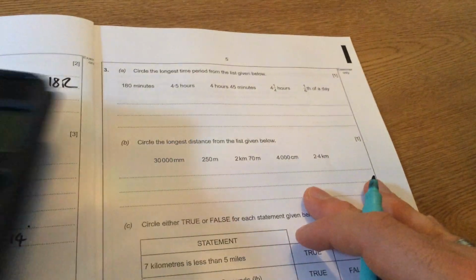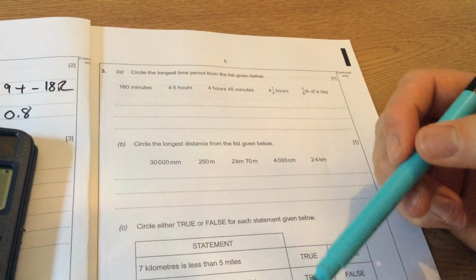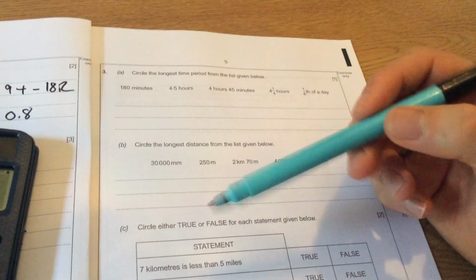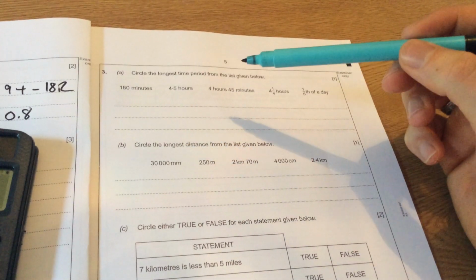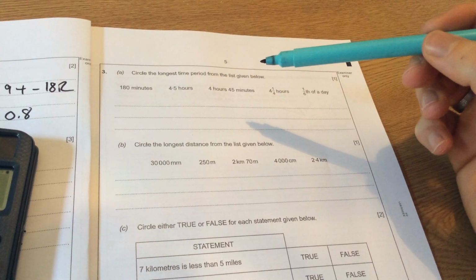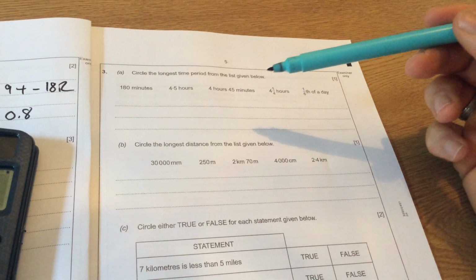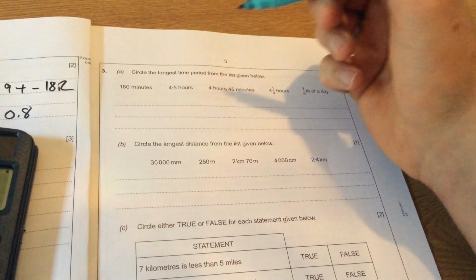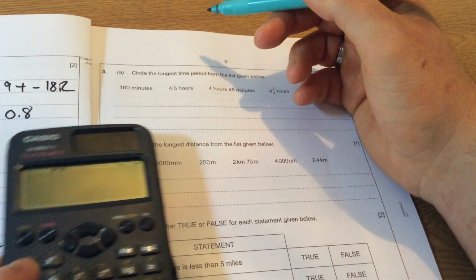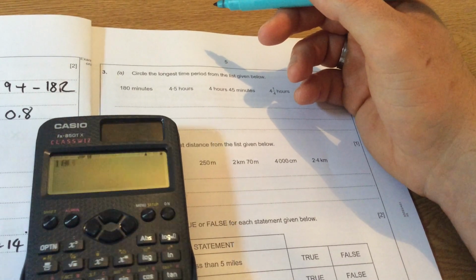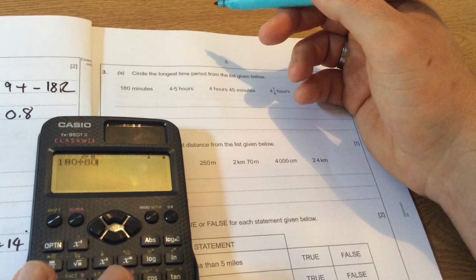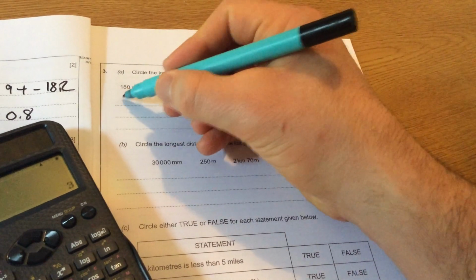Question 3. Another easy question. Most of this is just conversions, understanding time and lots of conversions. Calculate the longest time period from the list below. So essentially, if you convert them, they've all got to be in the same units. I'm going to put them all in hours. This first one, 180 minutes. If I want to put that in hours, I know there's 60 minutes in an hour. So I'm going to divide that by 60. That's 3 hours. I'm doing it on my calculator.